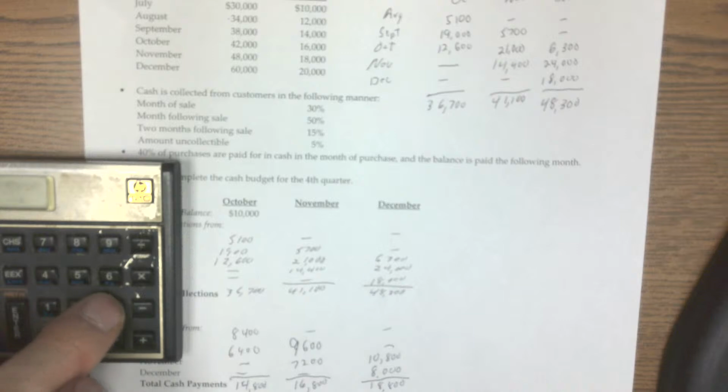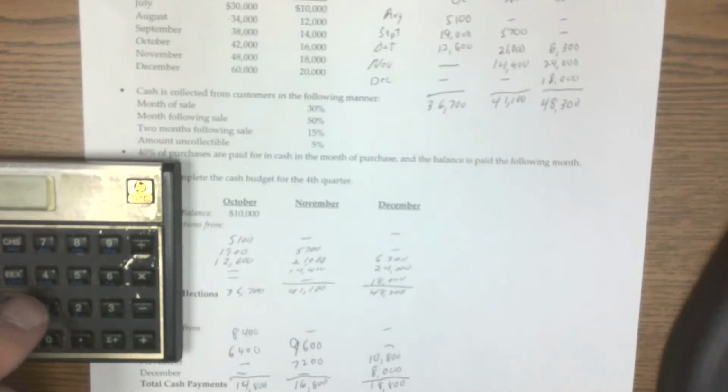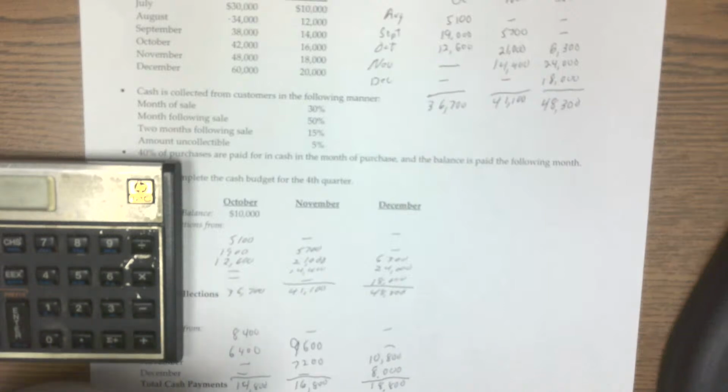in cash will be 36,700. 14,800 minus is 21,900.